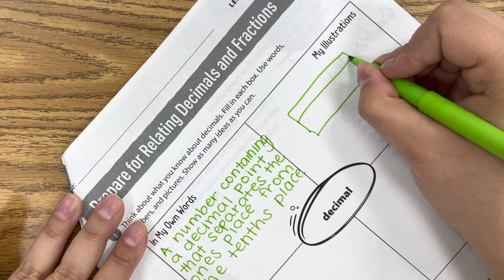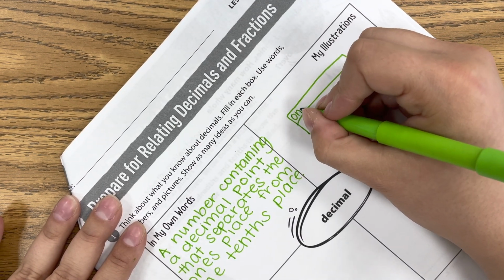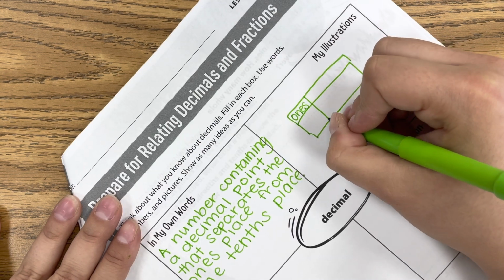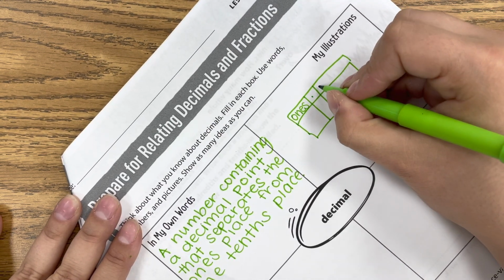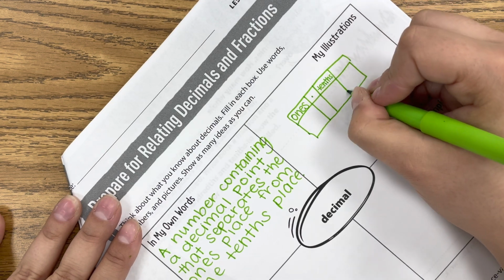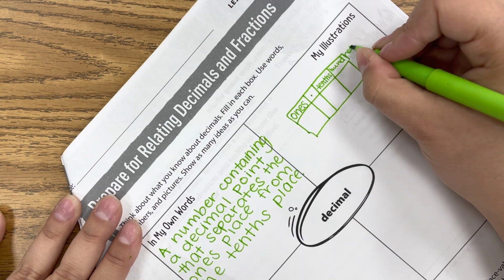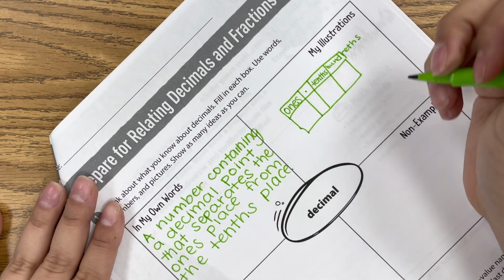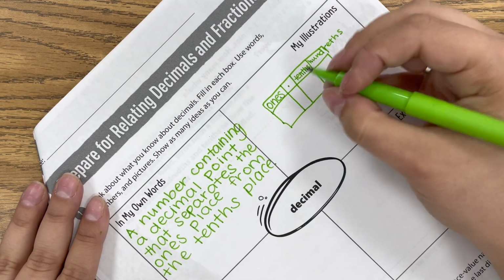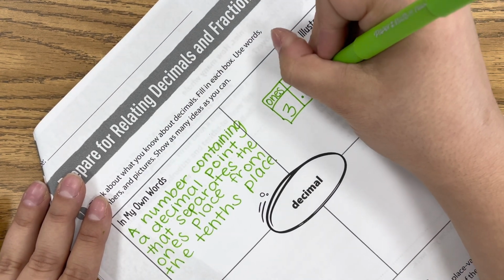So we have the ones, decimal, I'm gonna write really tiny here, sorry, tenths, and then hundredths. This is definitely not gonna fit. So ones, tenths, and hundredths. So we have 3 and 58/100ths, okay?